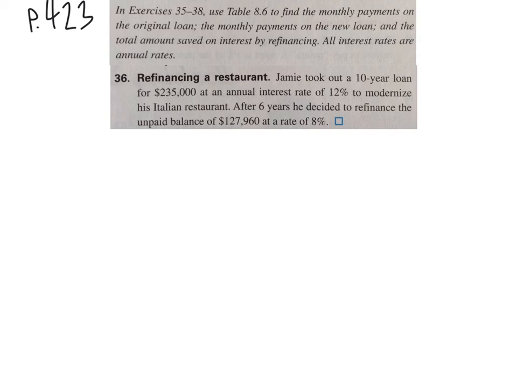All right, so this problem, number 36, says Jamie took out a 10-year loan for $235,000, interest rate of 12%, to modernize his restaurant. After 6 years, he decided to refinance the unpaid balance of $127,960 at a rate of 8%. All right, so the first thing we're going to do is focus on that first loan. What would his monthly payment be? Well, we're going to do that with our formula, which I'm a little bit tired of writing, so let's just jump into it. Our P is the $235,000.